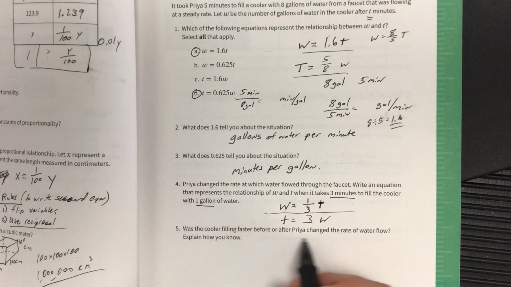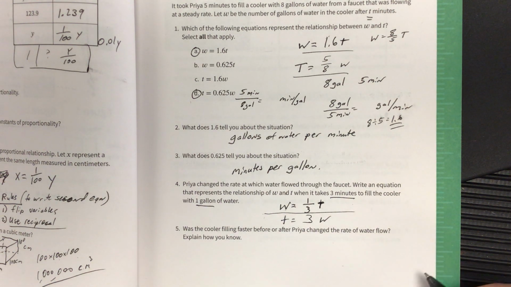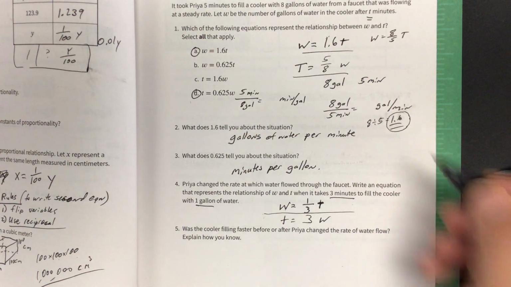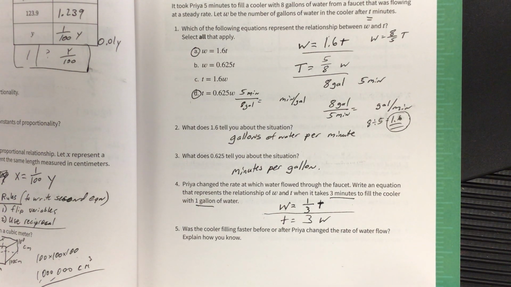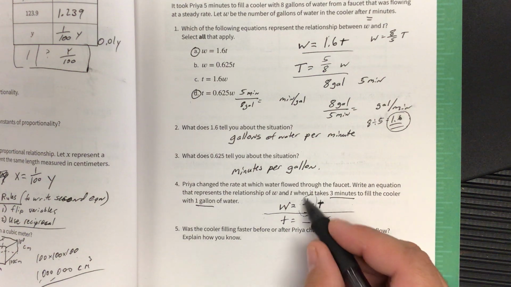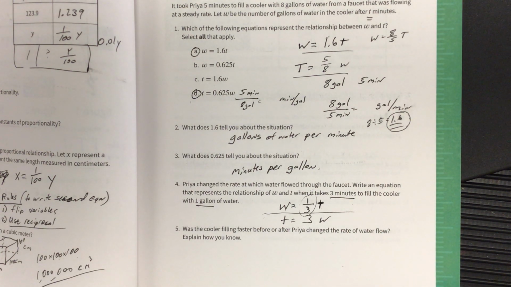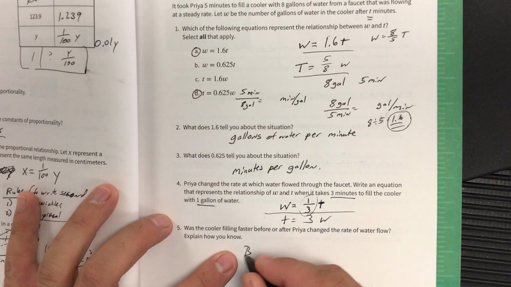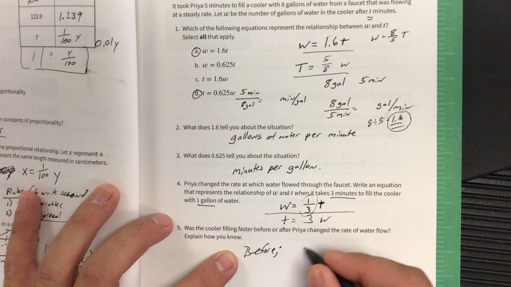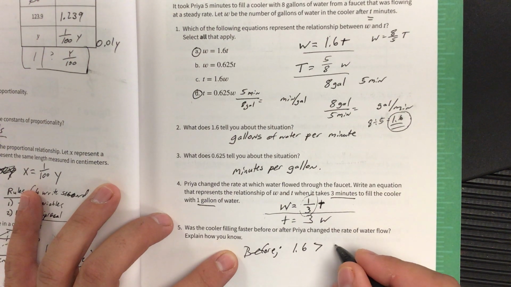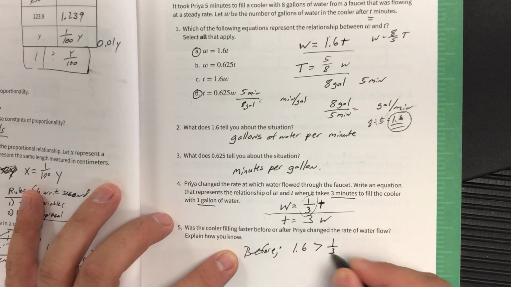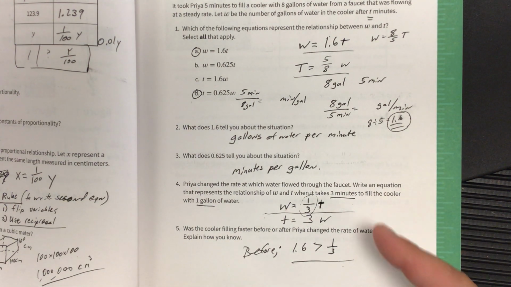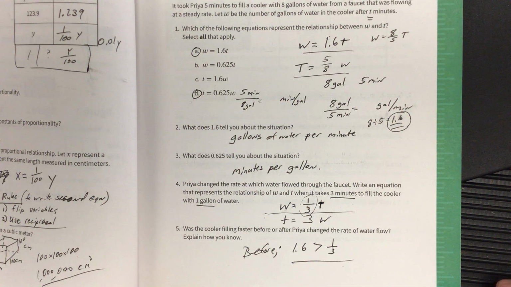Okay, was the cooler filling faster before or after Priya changed water? Okay, so at the beginning here, it was 1.6 gallons per minute. Now we're doing 1/3 of a gallon per minute. So was it faster before or after she changed it? Before. Explain how you know 1.6 is greater than 1/3. So she went from 1.6 gallons per minute to 0.3 gallons per minute.